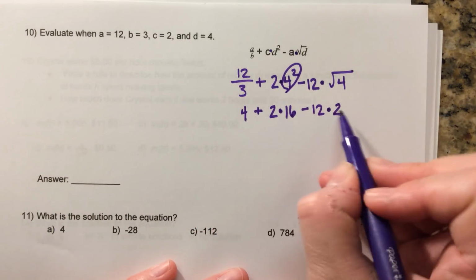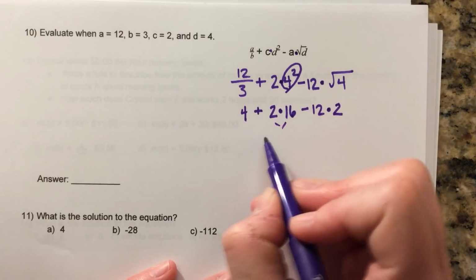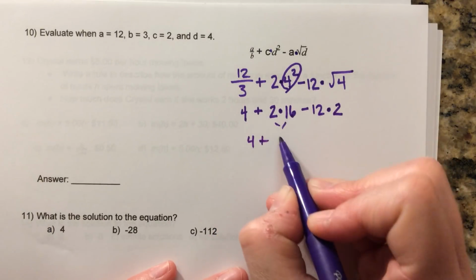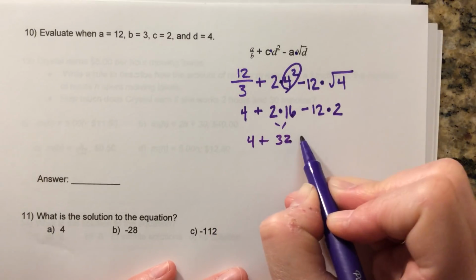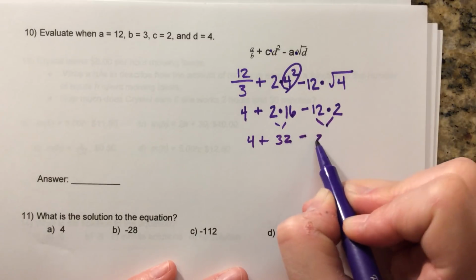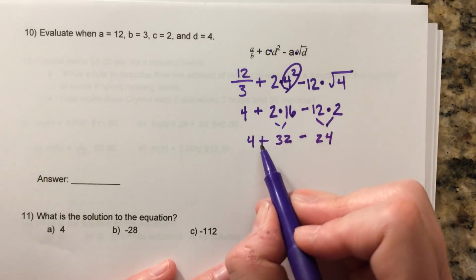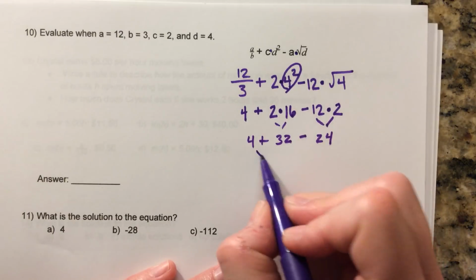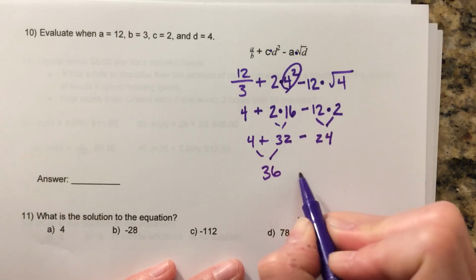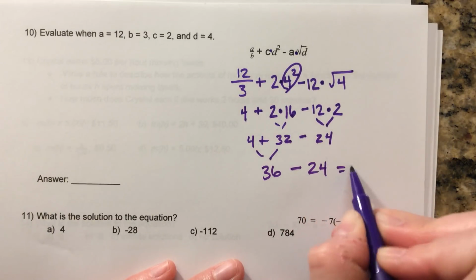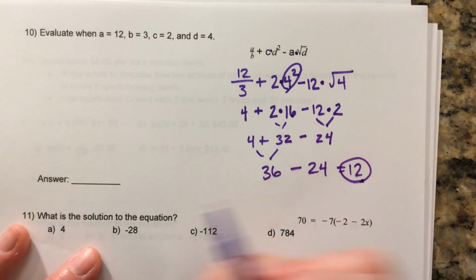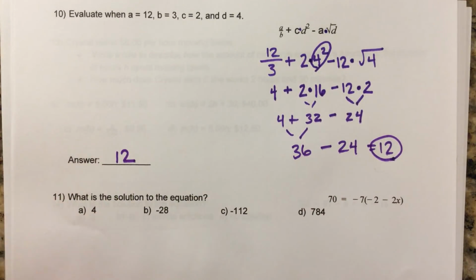Now I see that I've got multiplication here and here. I'm going to do the multiplication. 4 plus 2 times 16, 2 groups of 16 is 32. 12 times 2 is 24. Now you'll notice here that I've got add and subtract, and I have to do them left to right. So 4 plus 32, 36, and take away 24. That gives us 12. So my answer here is 12. I'm just going to put 12 right on that line.